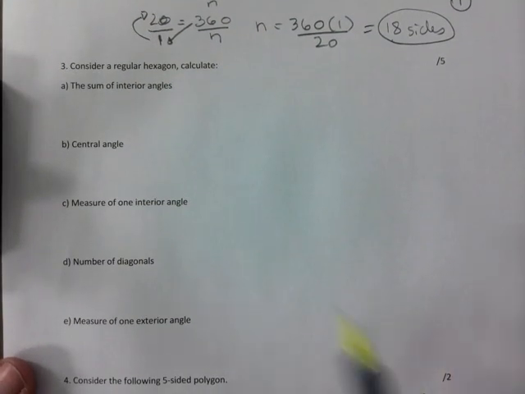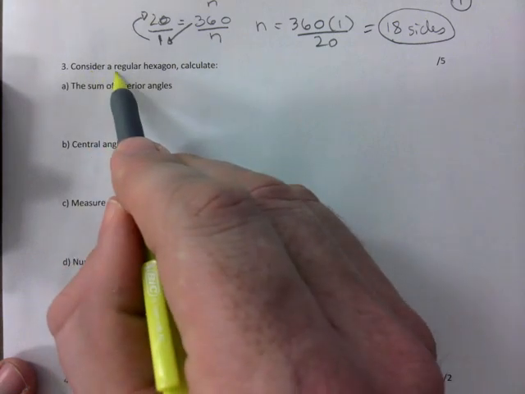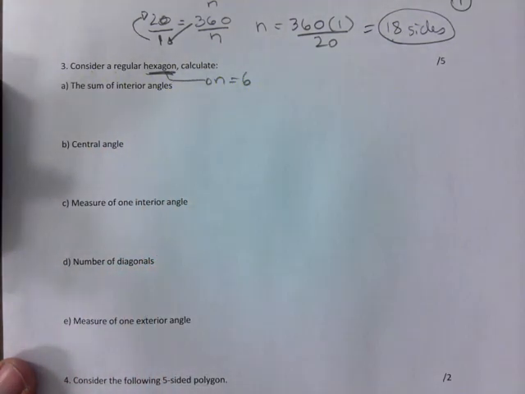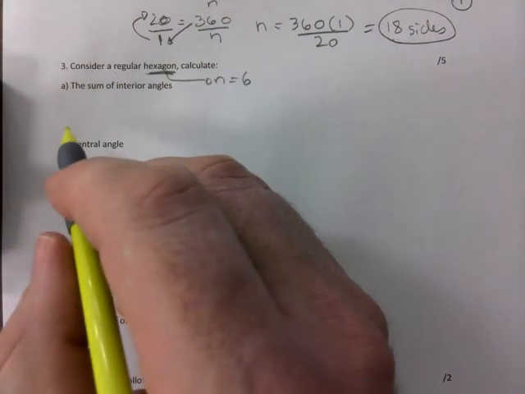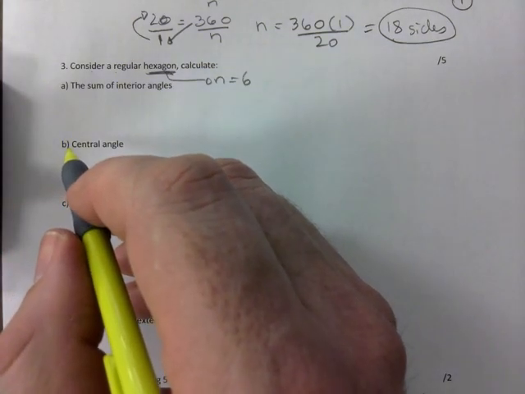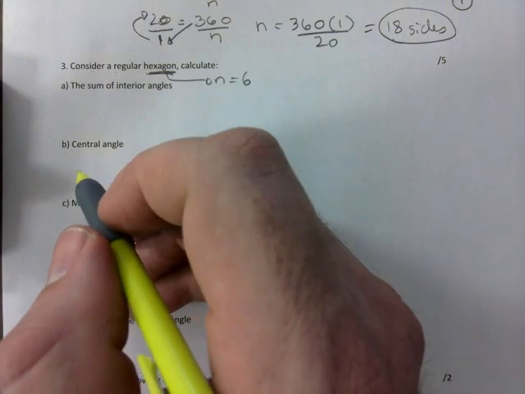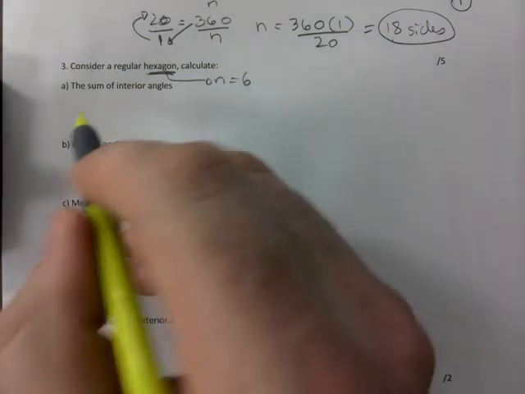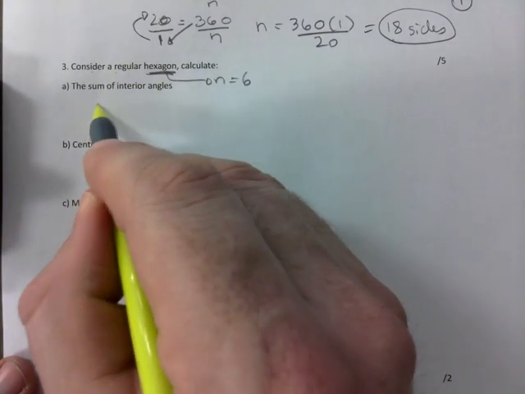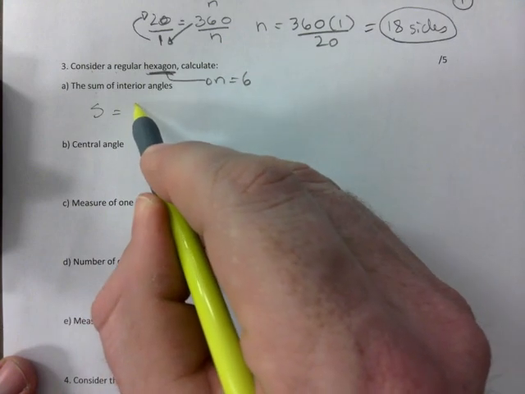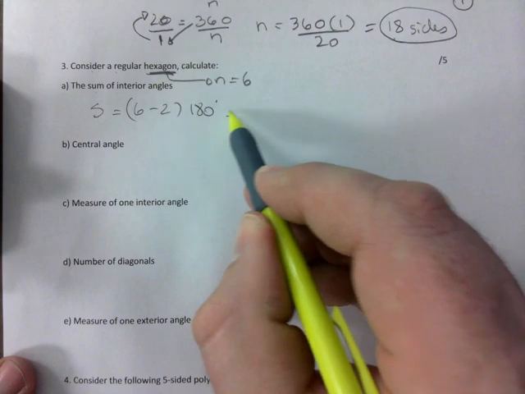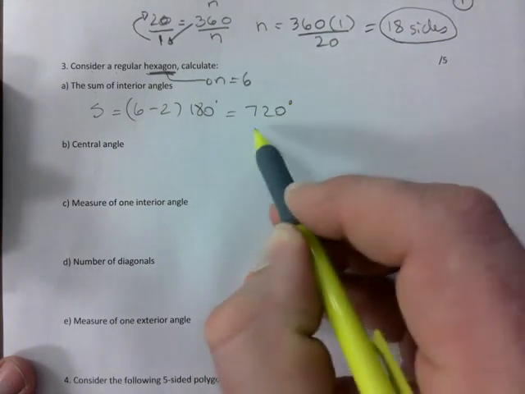Next, consider a regular hexagon. That should tell you that n is equal to 6. So if you use 7 or 5, I would immediately take off 1 full mark for everything, and then we'll just ignore that you got that wrong. Okay, as long as you use the correct formula. So the sum is n minus 2 times 180. And that is 720 degrees.